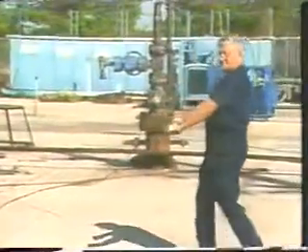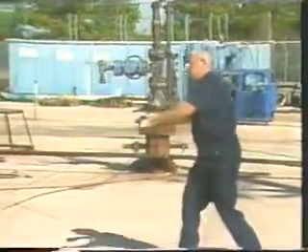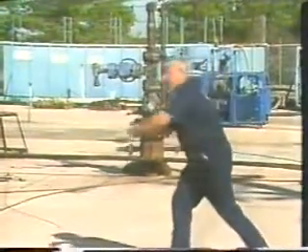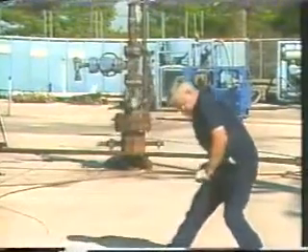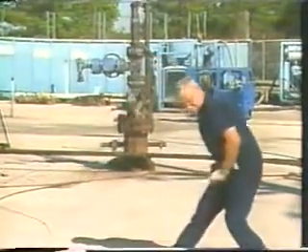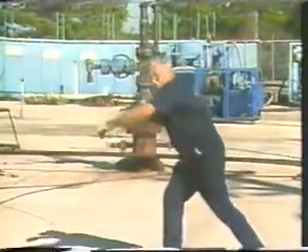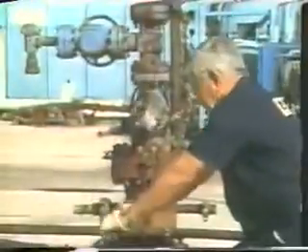To jar up, the tools are gently lowered until the jars are closed. By pulling up rapidly on the wire line, either by hand or with the wireline reel, the tools are moved to the top of the travel of the jars. When the jars open fully, a hammering blow is delivered upward by the jars and stem on tools attached below the jars.